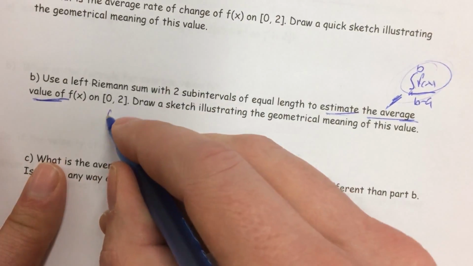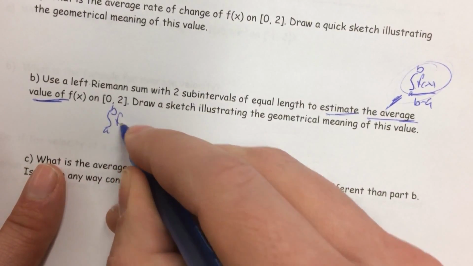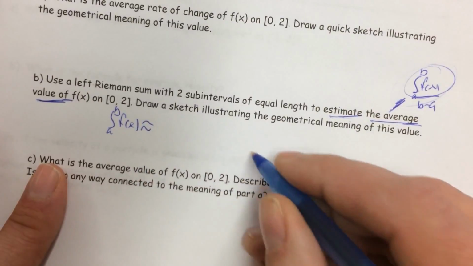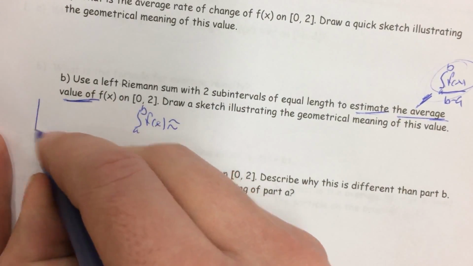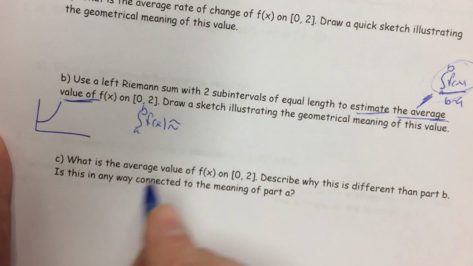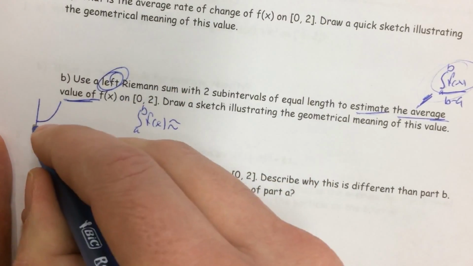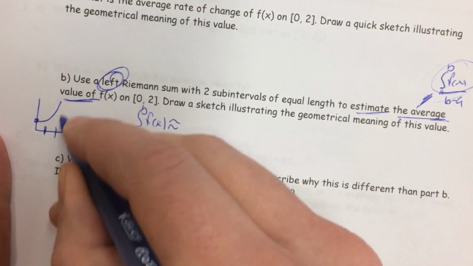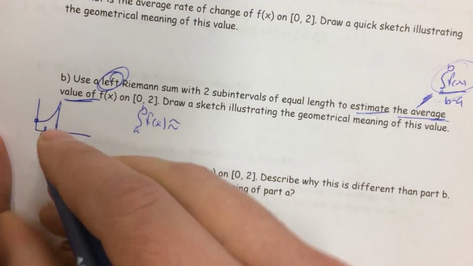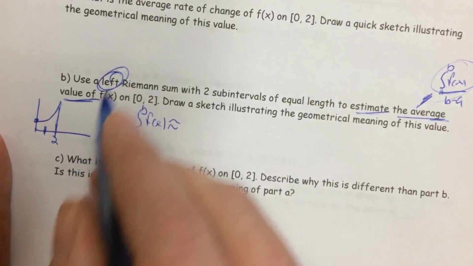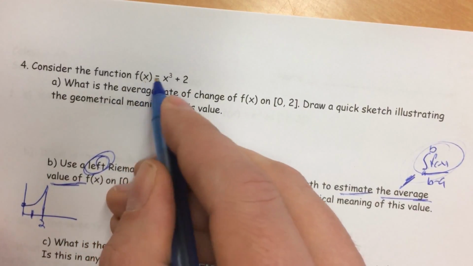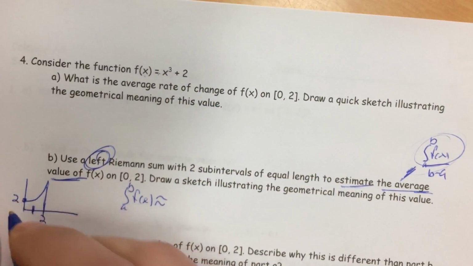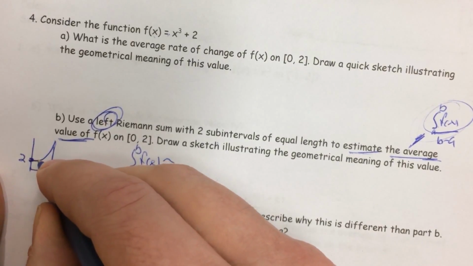And so that estimate, the average value from a to b of f of x, is going to be equal to this Riemann sum. So here's x cubed plus 2. We're doing a left Riemann sum. It says with 2 subintervals, so we're going to make 2 little rectangles between 0 and 2. This is the area we're doing. And when x is 0, the y value, we just plug it in, 0 cubed plus 2. That's our first rectangle.